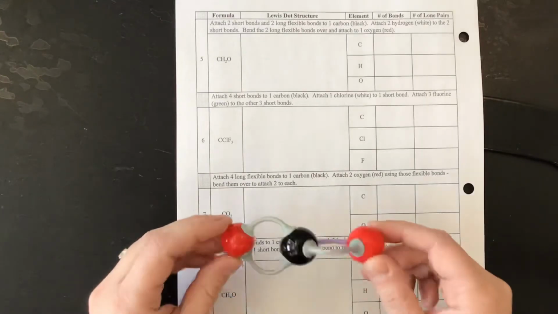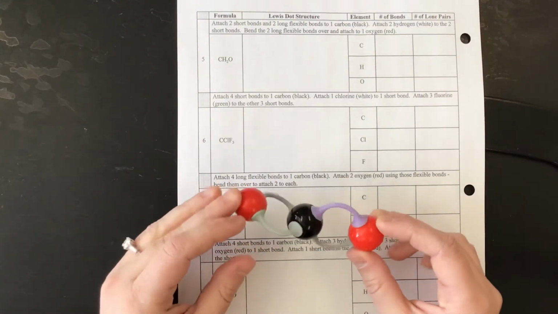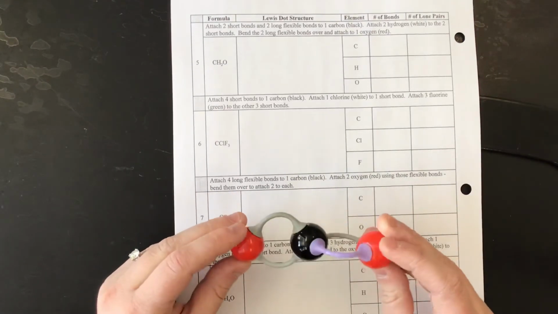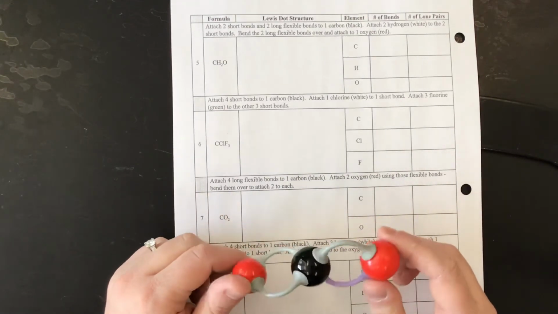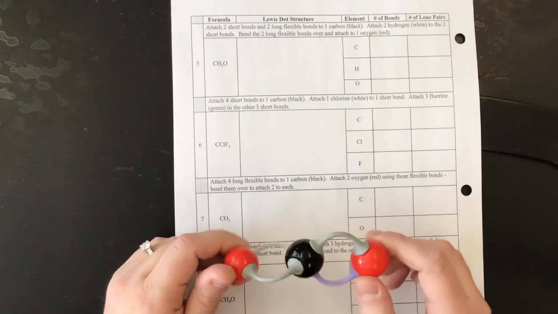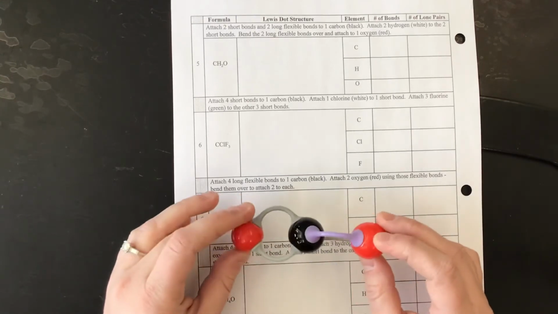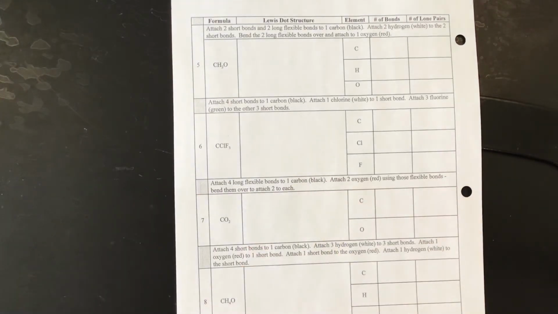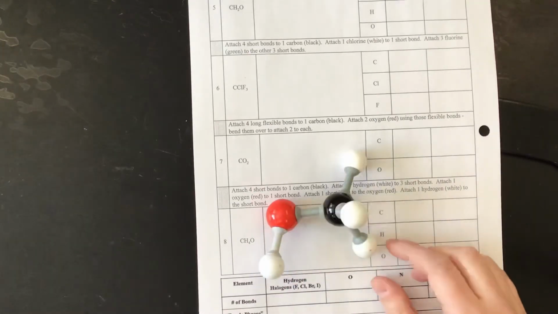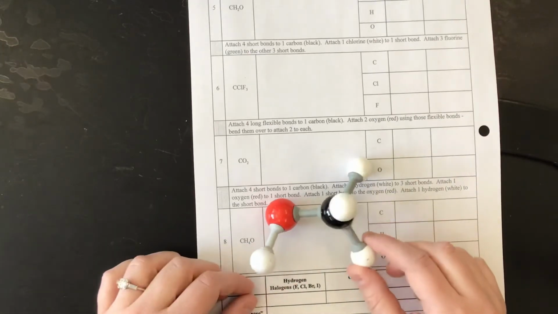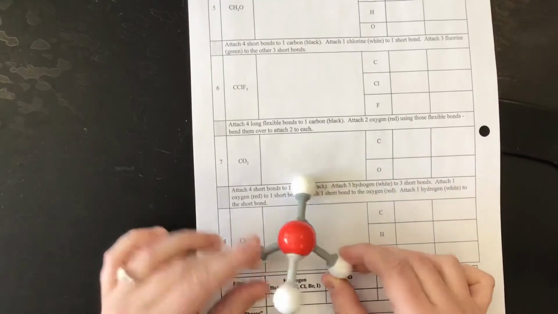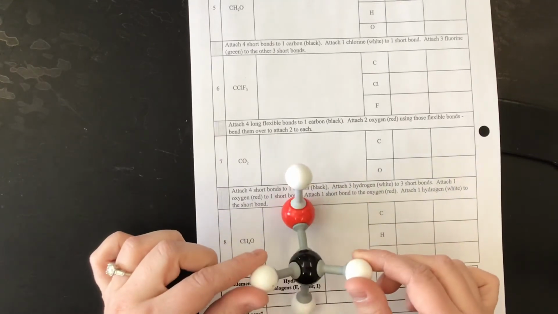Next we have CO2. It's a molecule you're probably familiar with. I didn't have enough gray bonds, so I just have a purple bond here. It makes no difference whether the bonds are gray or purple. But 2 double bonded oxygens for this molecule. Alright, and lastly, we have our CH4O. It's 1 oxygen, 1 carbon, and 4 hydrogens.